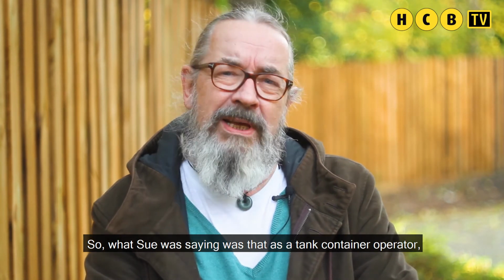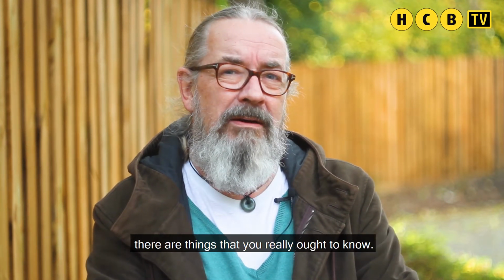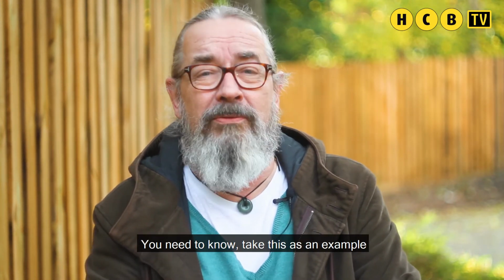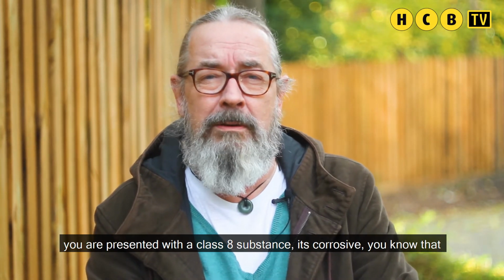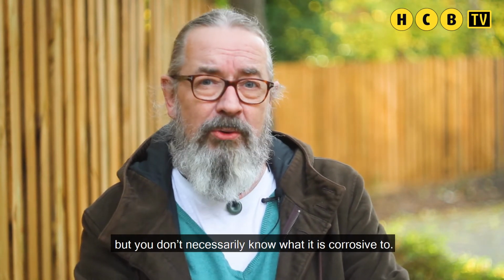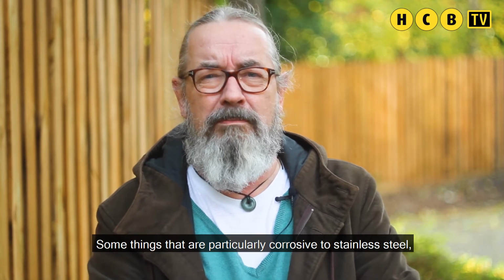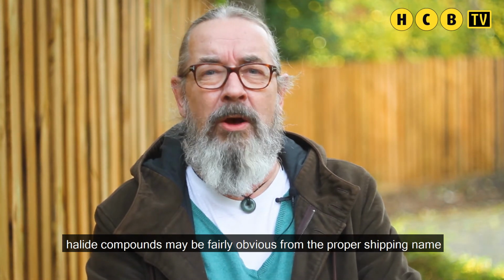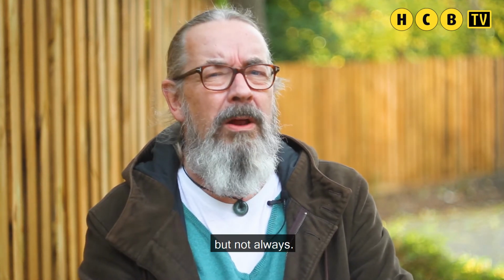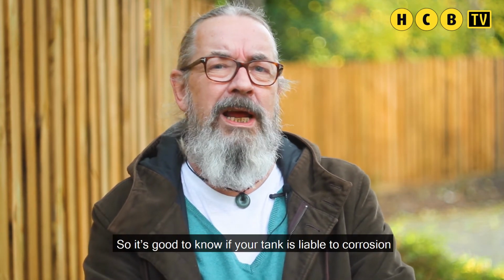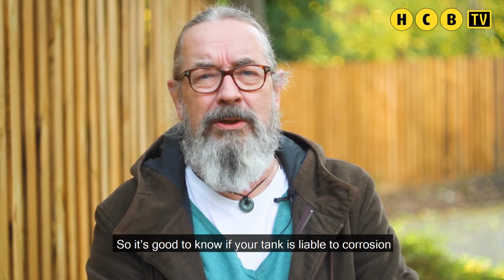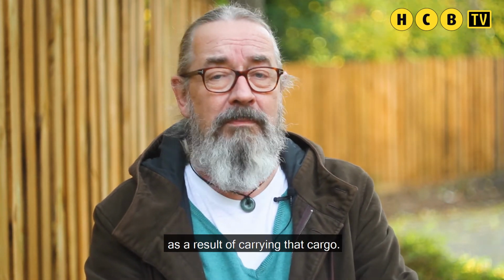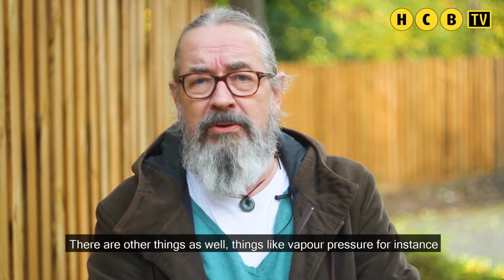So what Sue was saying was that as a tank container operator, there are things that you really need to know. Take this for an example. You are presented with a Class 8 substance. It's corrosive, you know that. But you don't necessarily know what it's corrosive to. Some things that are particularly corrosive to stainless steel, halide compounds, may be fairly obvious from the proper shipping name, but not always. So it's good to know if your tank is liable to corrosion as a result of carrying that cargo. There are other things as well.